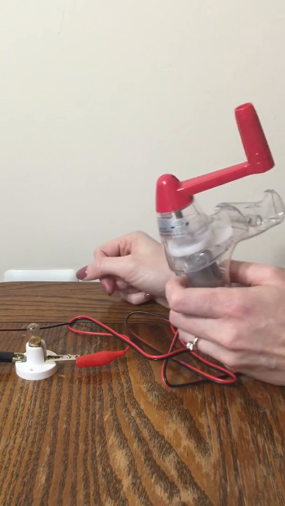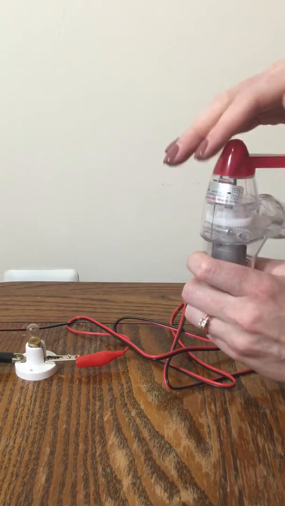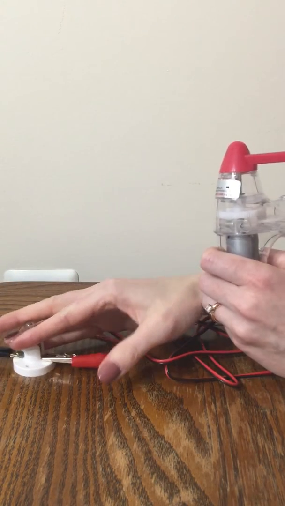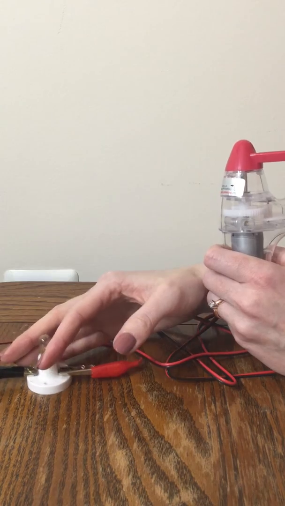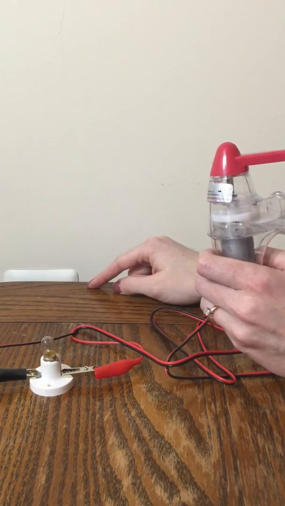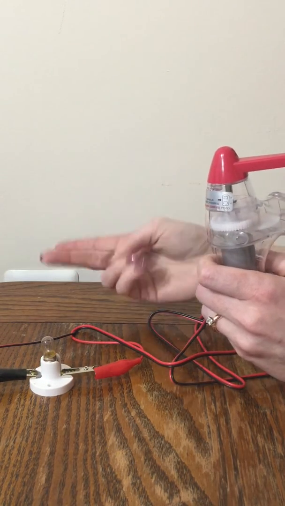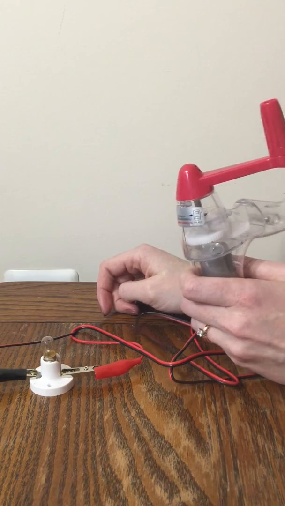So there you go. You have a generator, kinetic to electrical, and an electric motor is the opposite of that. You take electrical and you turn it into kinetic. So if you think of them as opposites, that helps you remember the difference between the two.